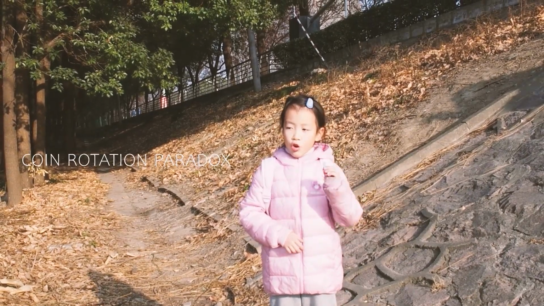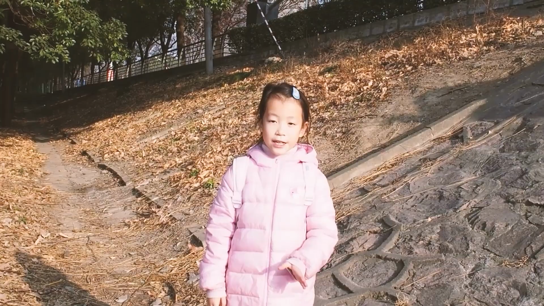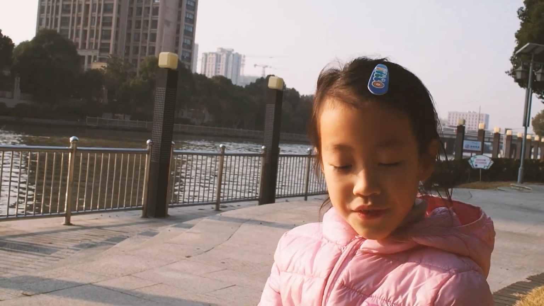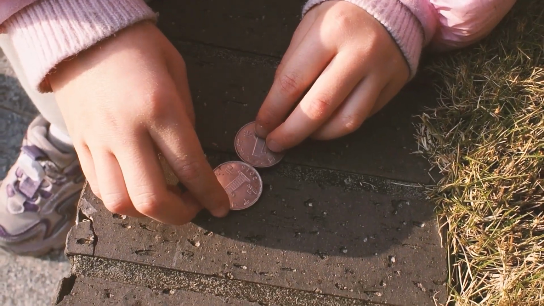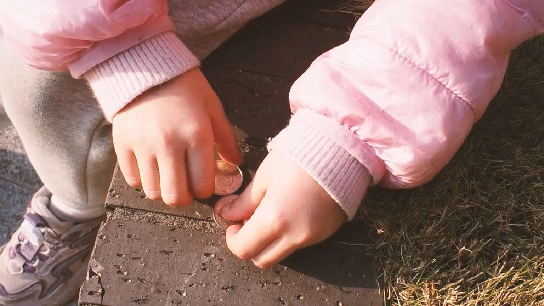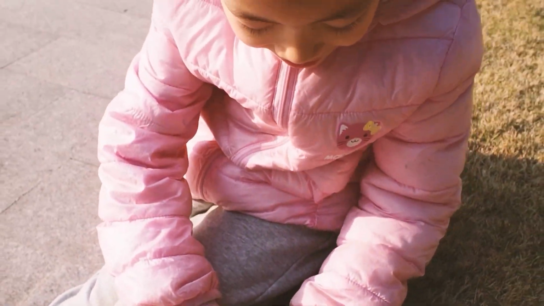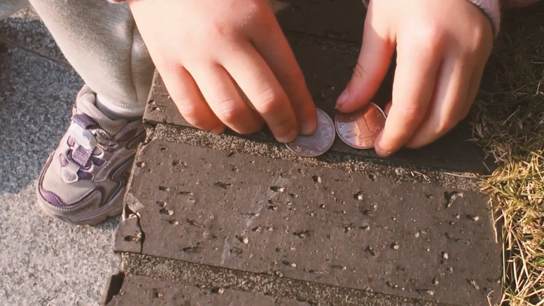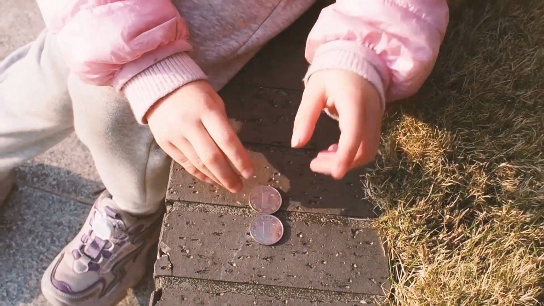This is called the coin rotation paradox, and today let's see what that is. First, we have two same coins and let's rotate one around the other. Right here, and let's see. Now it's one rotation, right? Let's see. Here. Okay, now it's two rotations.